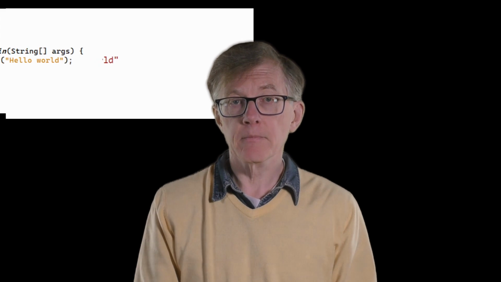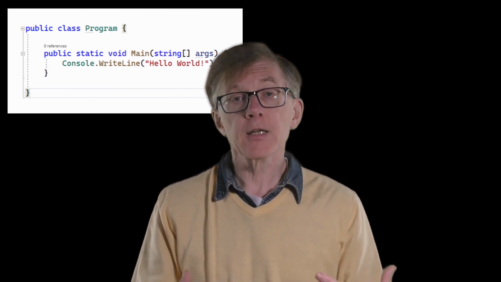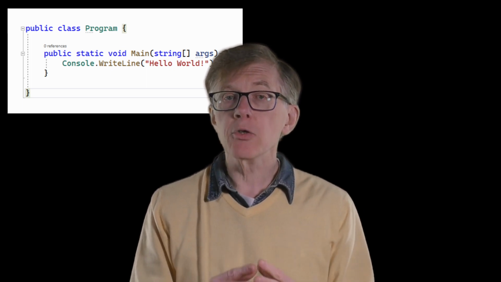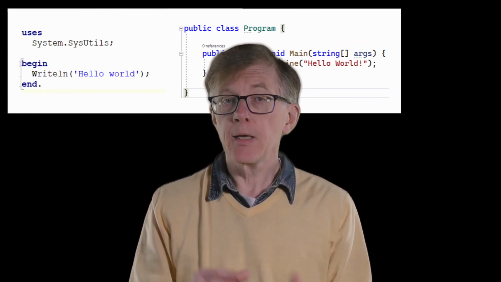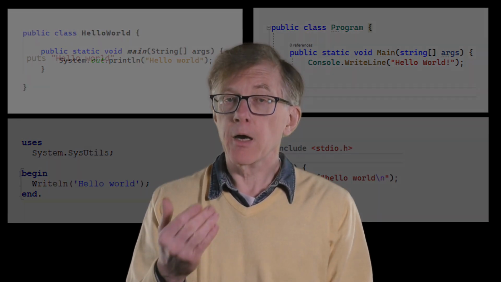That is a computer program. It happens to be written in the Ruby language. But I could write it in Java, or in C, or Object Pascal, or C#, or in fact many other programming languages. As you can see, the actual code I have to write in each language is different, but the end result is the same. I run the program and it displays Hello World.